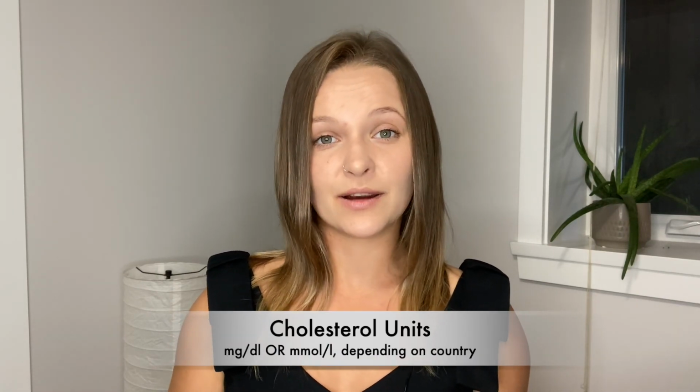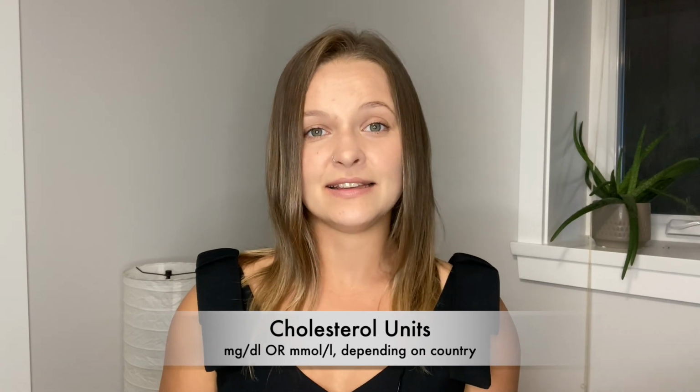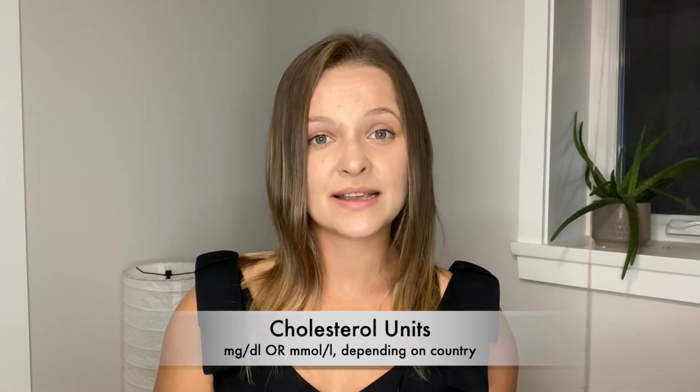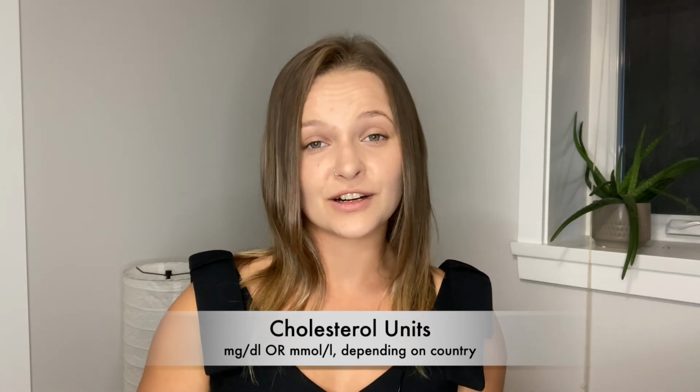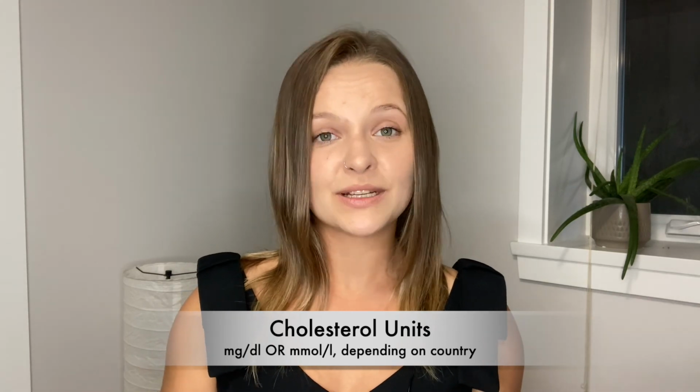In all of the 3 examples that I have just demonstrated, the values are in milligrams per deciliter, and these units are usually used in the US. But if you're in the UK, Ireland, or Australia, for example, the units used are millimoles per litre, and the way you check your results is pretty much the same. It's just that the numbers will be slightly different and the reference range will be slightly different, but you can compare your value to the reference range, and then you will know whether something is abnormal or within range.